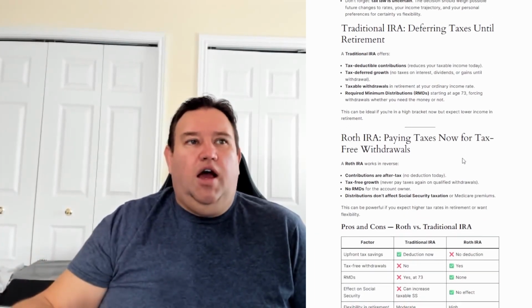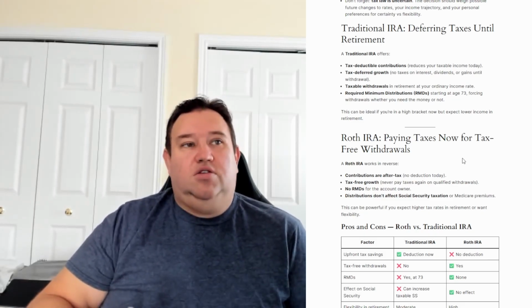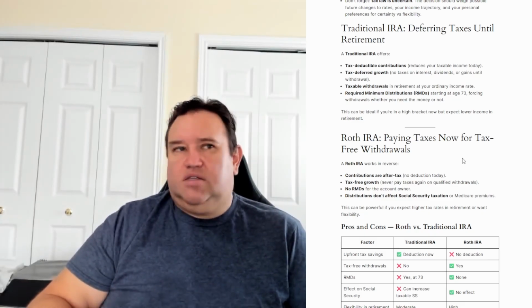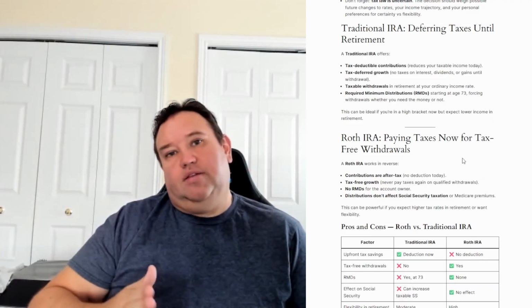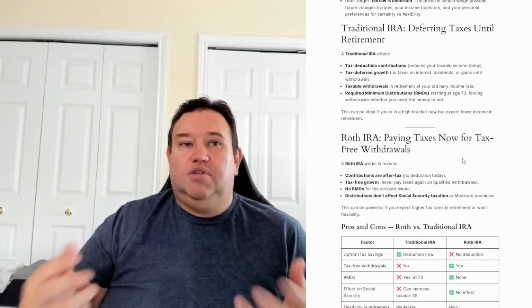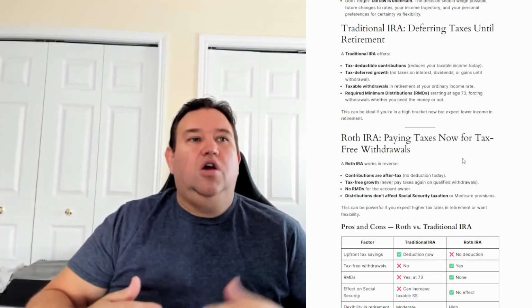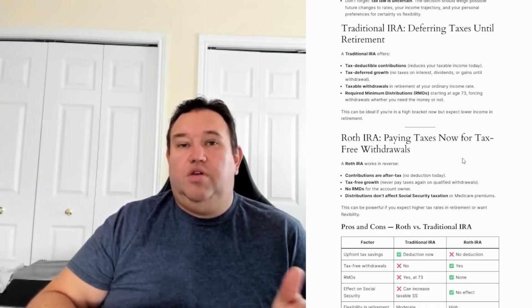A traditional IRA or traditional 401k offers tax deductible contributions, tax deferred growth, and taxable withdrawals. So the income, you're going to basically defer until you withdraw it. And when you withdraw, you're going to actually constructively receive that income and pay taxes on it. Required minimum distributions start at age 73, forcing withdrawals whether you need the money or not.